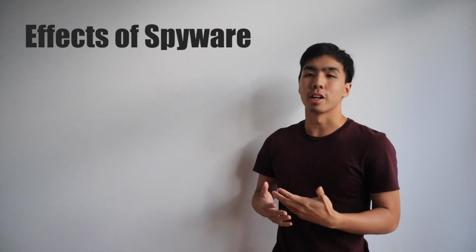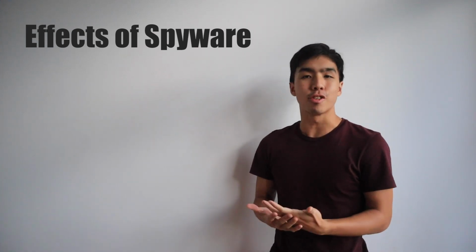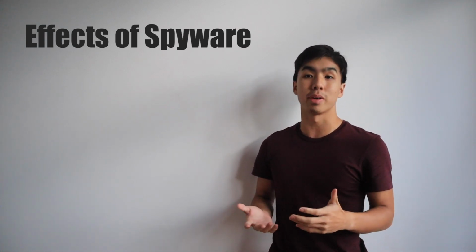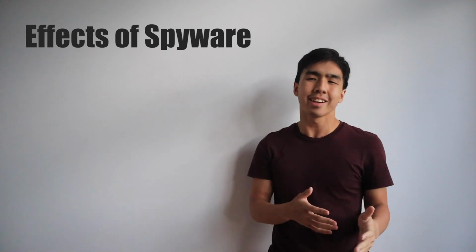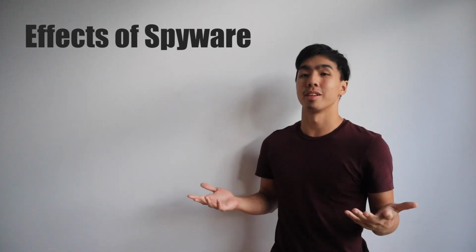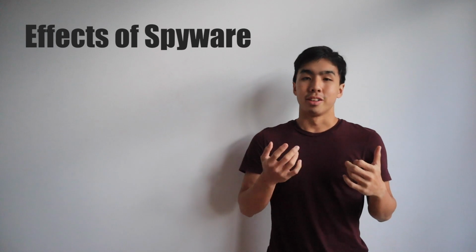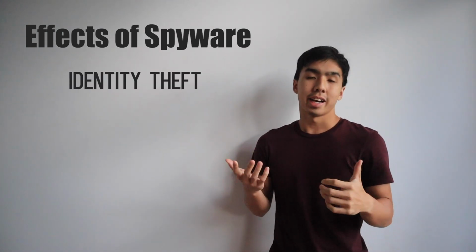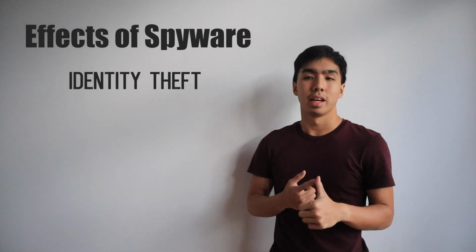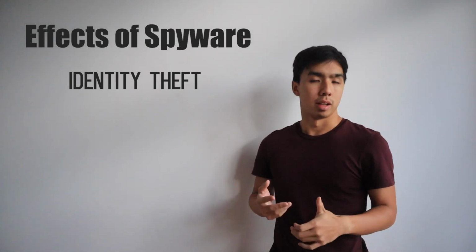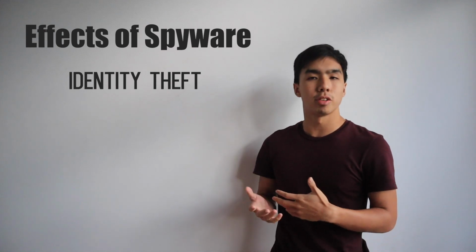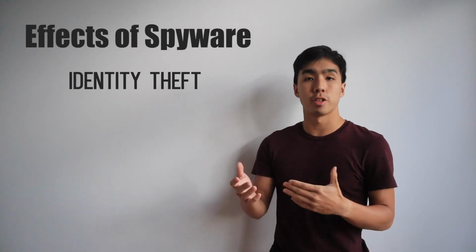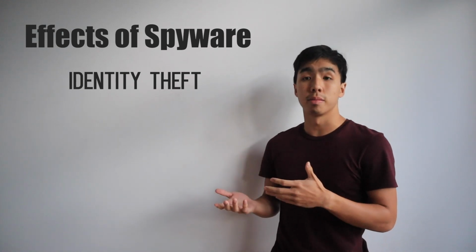Some spyware programs are created to capture every keystroke and mouse click, giving hackers the ability to follow you around the web in real time as you log into bank accounts and other important websites. Now, the first negative effect is identity theft. Hackers have access to your data and they can masquerade as you online. This can be through sending spam messages or emails to your contacts or inviting other malicious software using your identity.